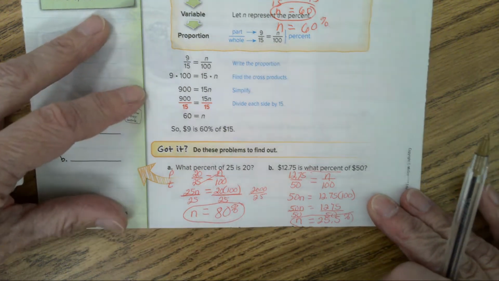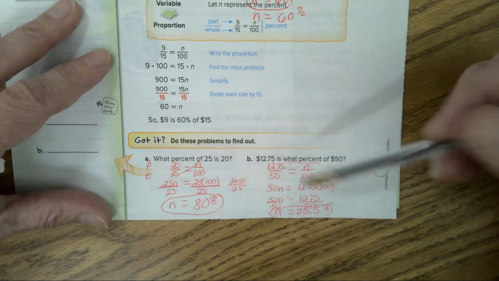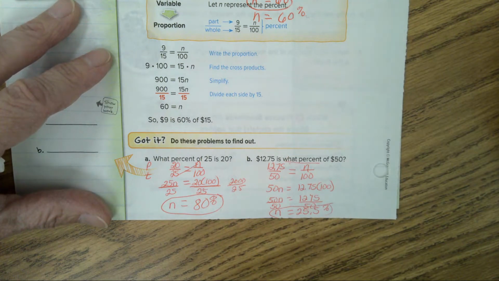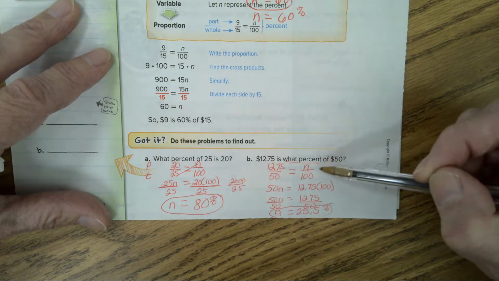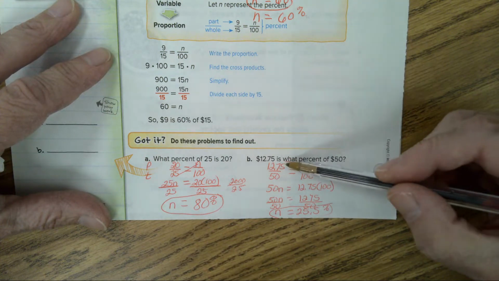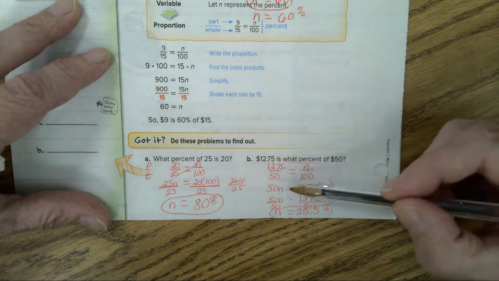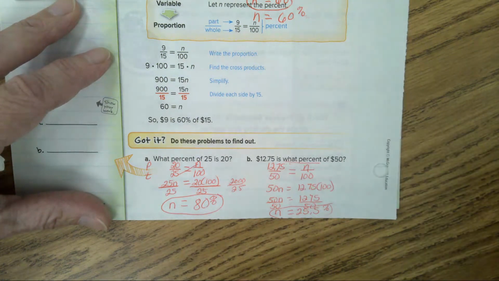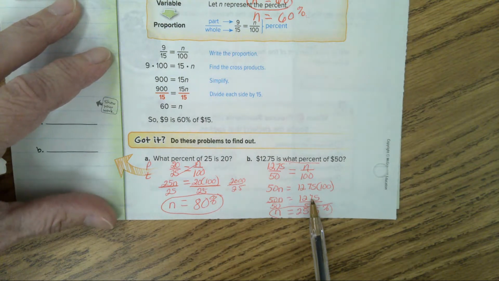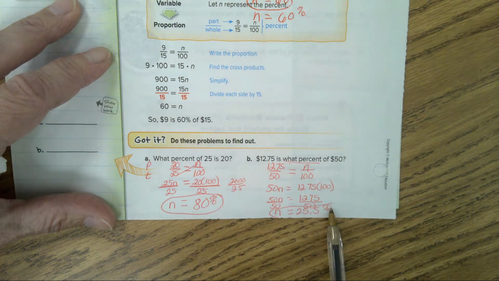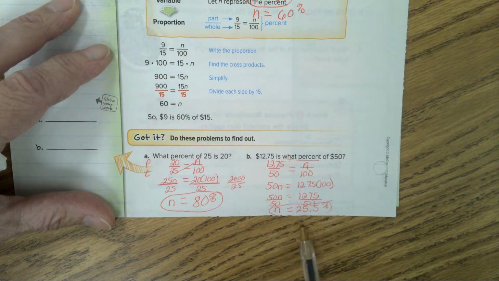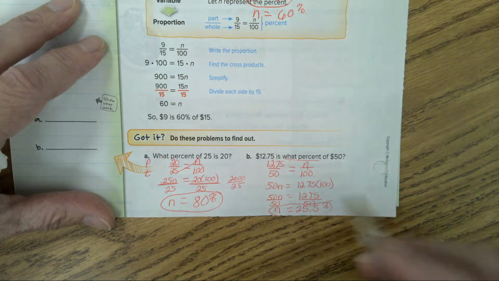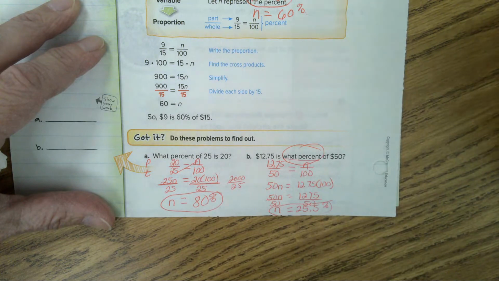In letter B, $12.75 is what percent of 50? Well, once again, we don't know the percent, so it's going to be n over 100. $12.75 is your part, 50 is the whole. Cross multiply. 50 times n equals 12.75 times 100. That's 1,275. Divide them both by 50 and you get 25.5%. Why is it a percent? Because it asks for a percent. Any questions?